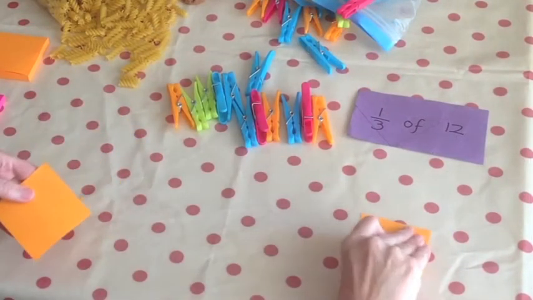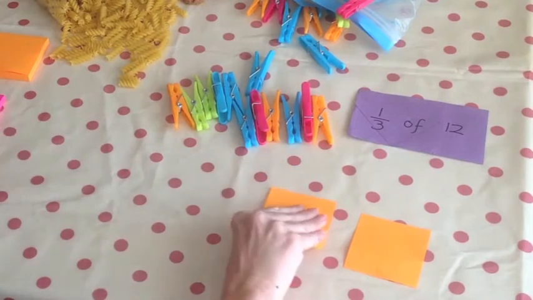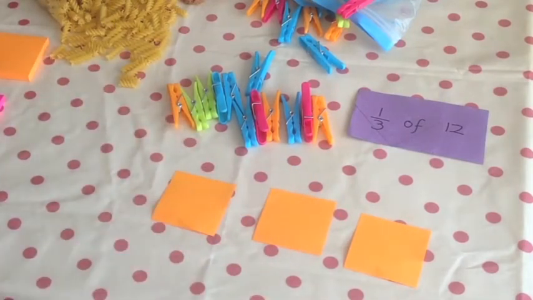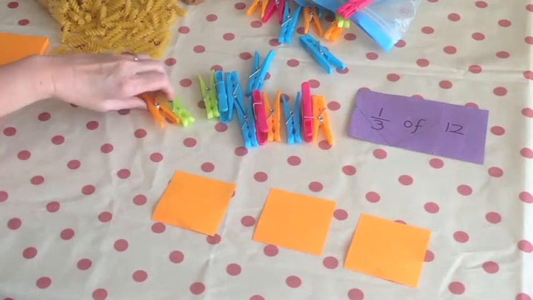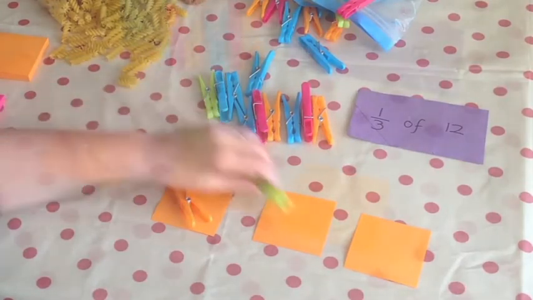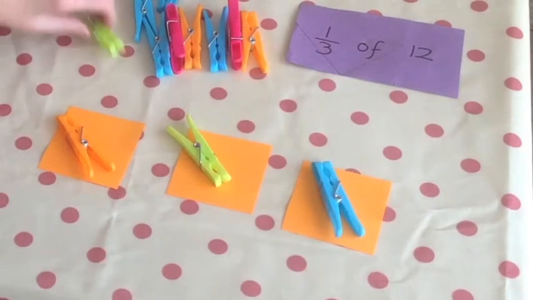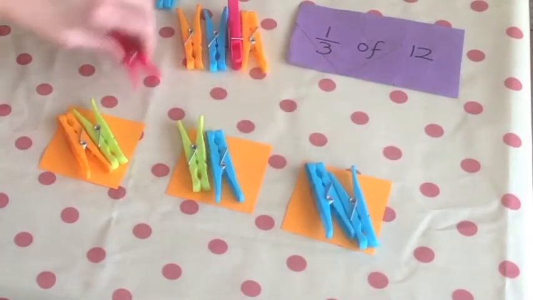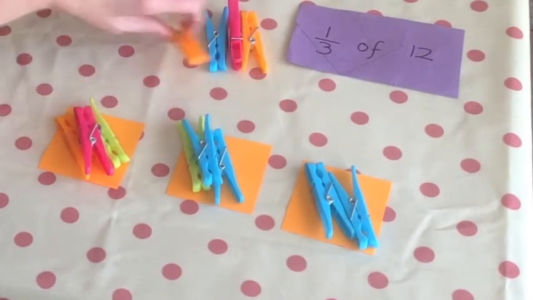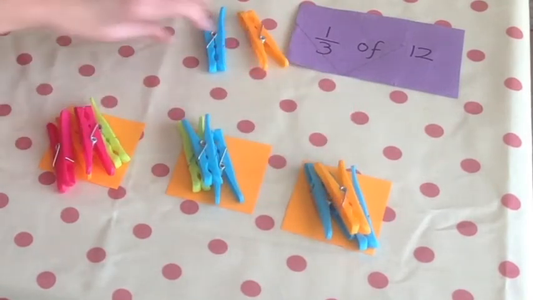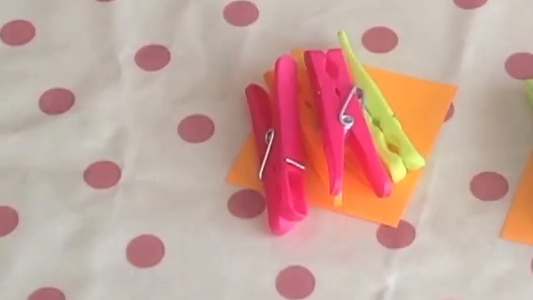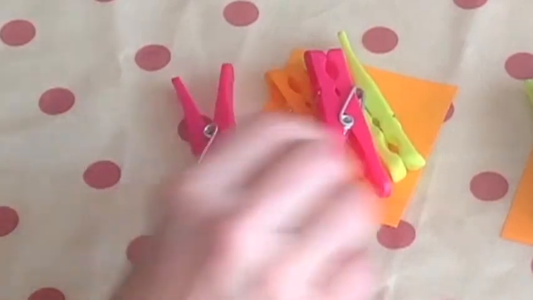To find a third of 12, ask your child to get the same 12 objects. Use post-its to show the number of groups you need. So for a third it would be 3 post-its, and share the objects equally between them. So for a third of 12, each group contains 4 objects.